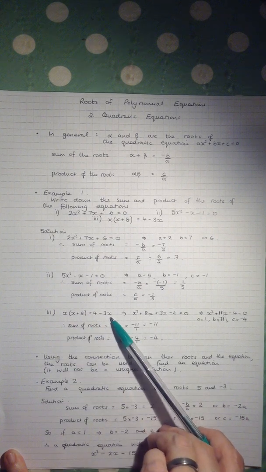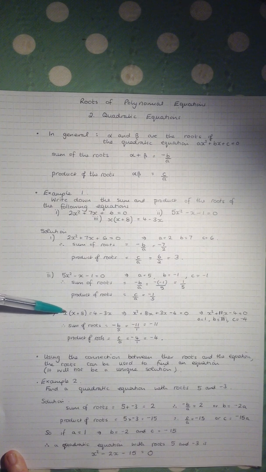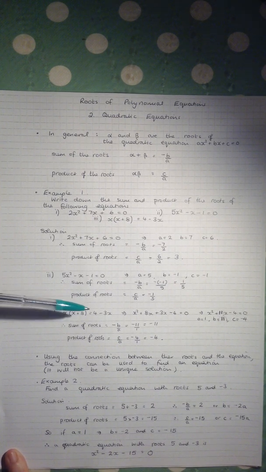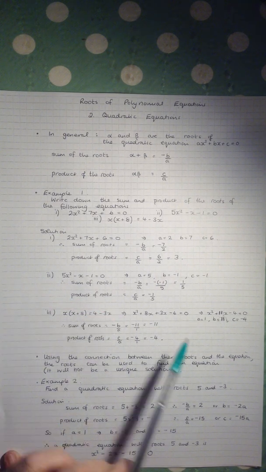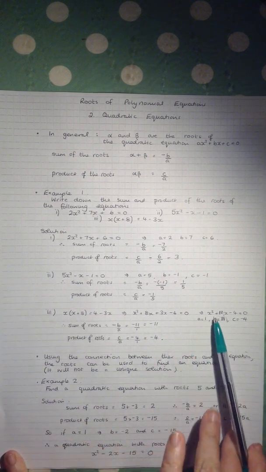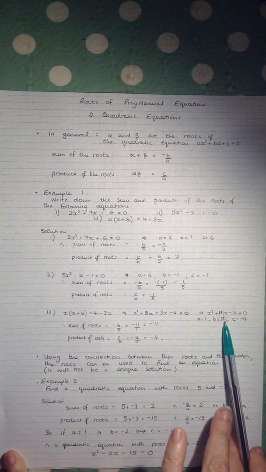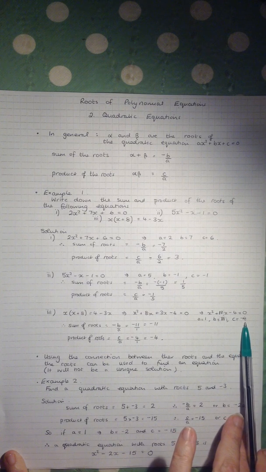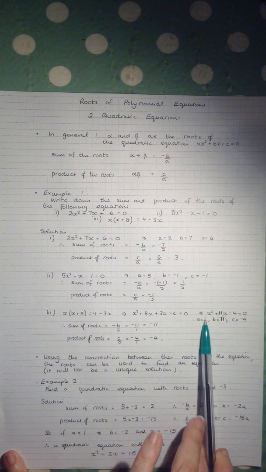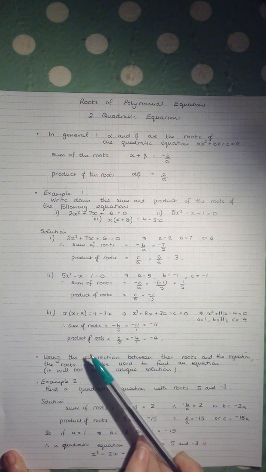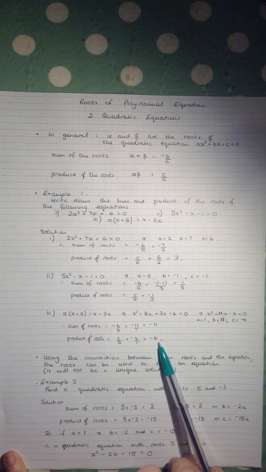For the last one we have to do a bit of simplifying and rearranging. So x multiplied by x plus 8 being equal to 4 minus 3x rearranges and simplifies into x squared plus 11x minus 4 equals 0. So a is 1, b is 11 and c is minus 4. So the sum of the roots again is negative b over a, so negative 11 over 1, so negative 11, and the product of roots is c over a, so negative 4 over 1, or negative 4.